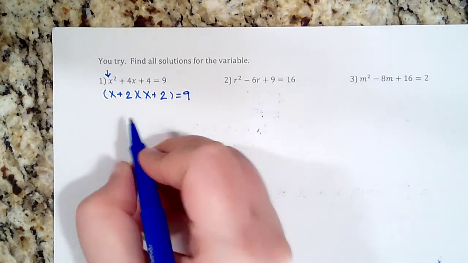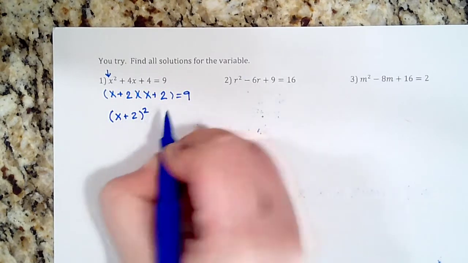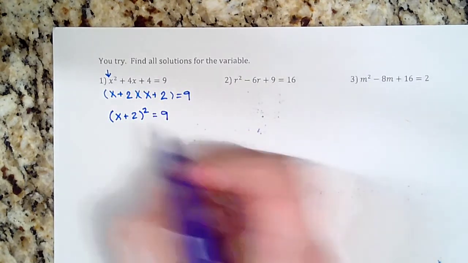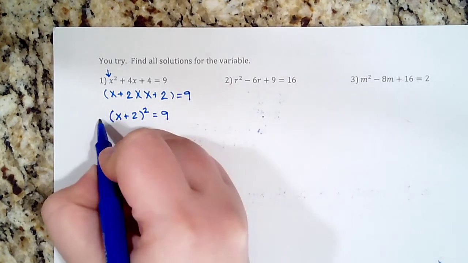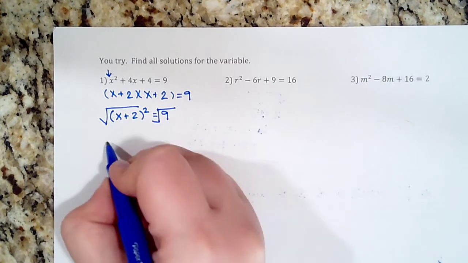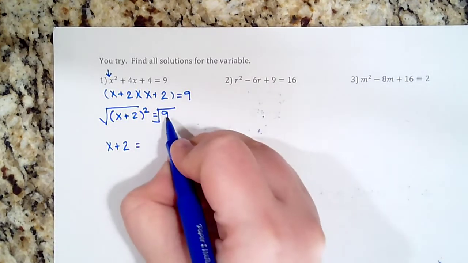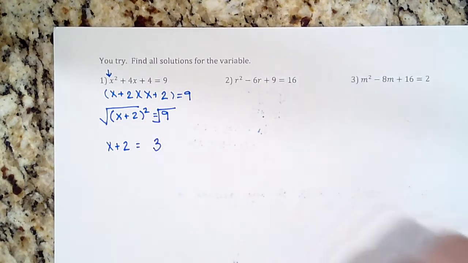Now, this is the last one I'm going to show this step for, but remember, this is what I'm doing every time. I'm saying if that side's squared, I can take the square root of both sides. Square root the left side, square root the right side, and I'm left with x plus 2 equals, the square root of 9 is 3. That one's a nice one, so we don't have a square root left.